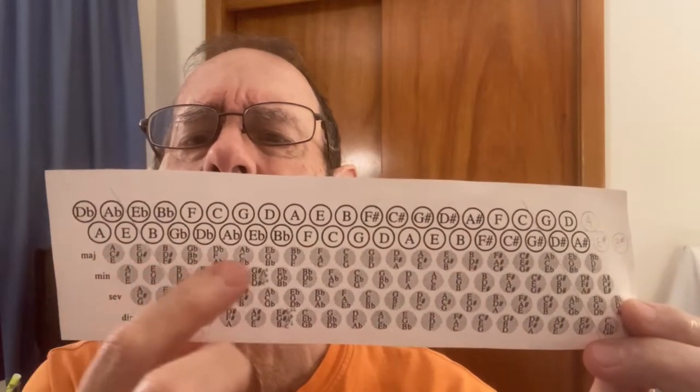In other words, the problem with the handy chart that's been around for a long time, and there's many different versions, all right? They don't always list the correct tones. They list tones that are enharmonic. They sound the same, but it's a different note. Enharmonic means you can have two different notes that sound the same, okay?